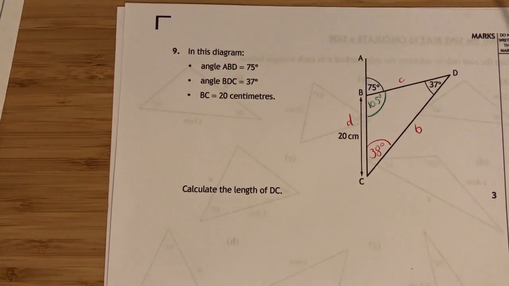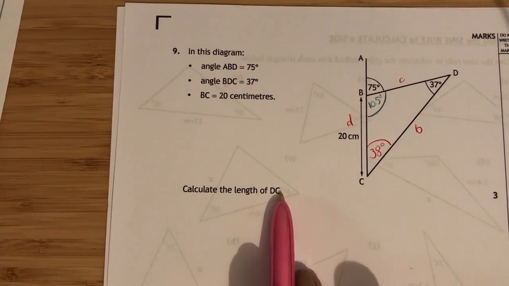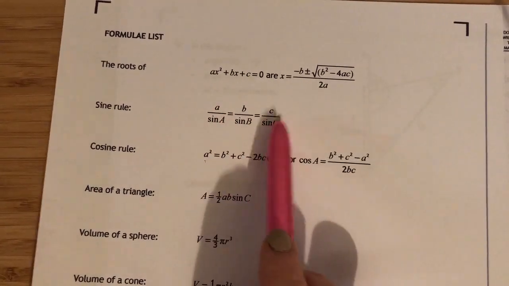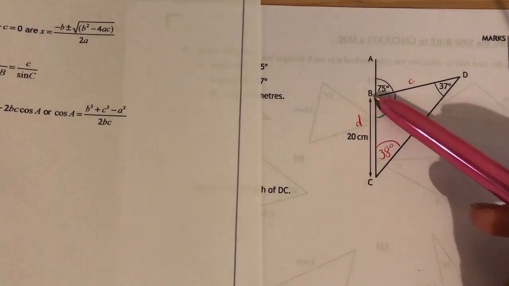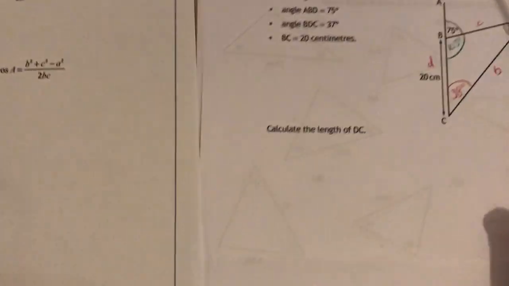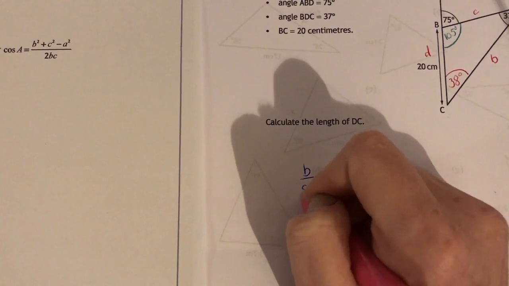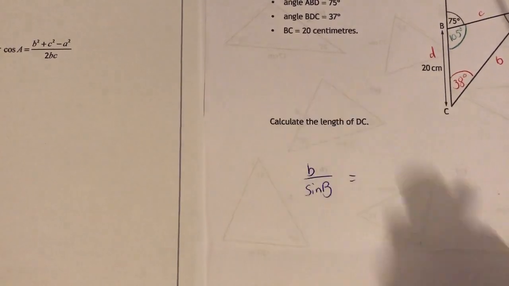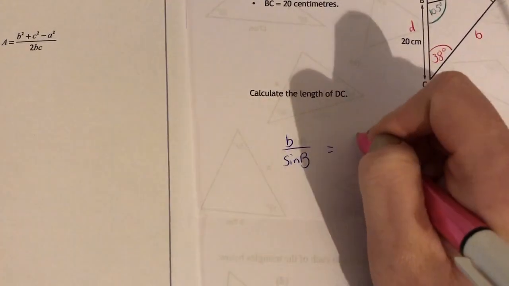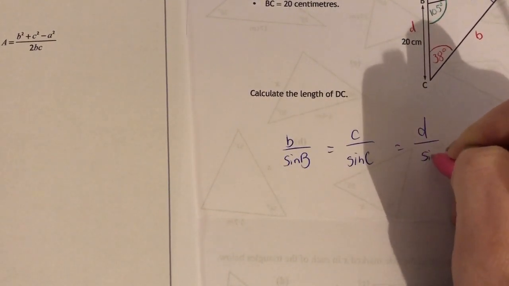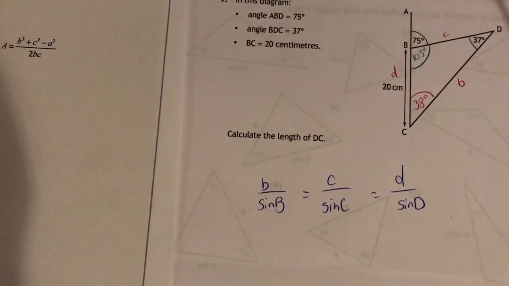Right, let's go back to what we were doing. So calculate the length of DC. We've not got that cosy corner, so we're instantly thinking sine rule. Here's the sine rule here. This is in A, B, and C. We're working in B, C, D for our triangles, so you can just write it out with the different letters. So I'm going to write out B over sine B equals C over sine C equals D over sine D. So exactly the same, we've just changed it to the letters that we're using here.